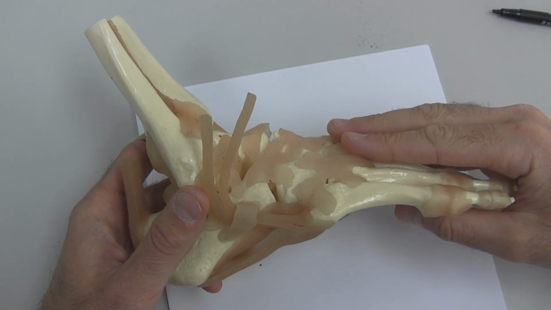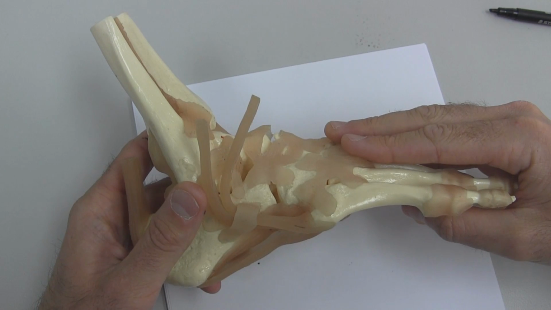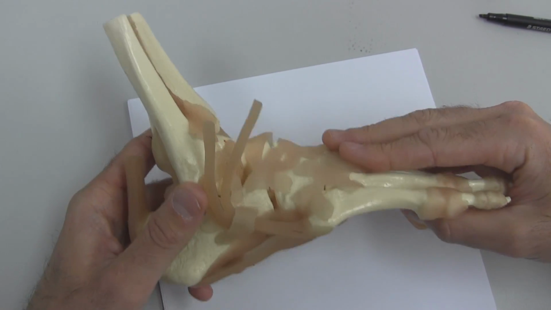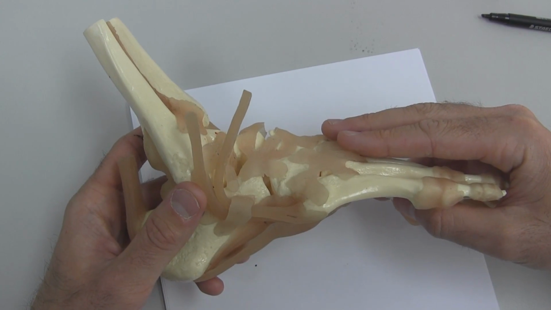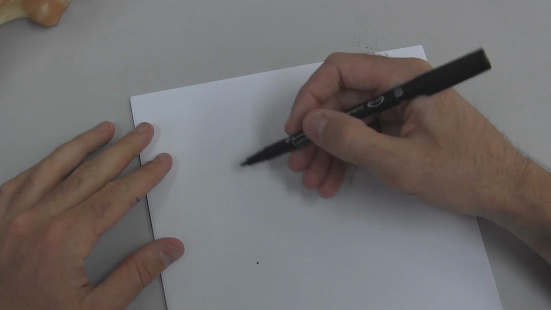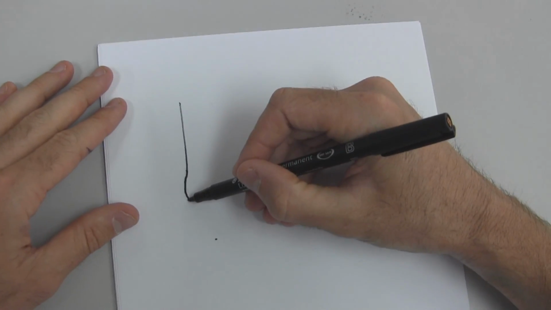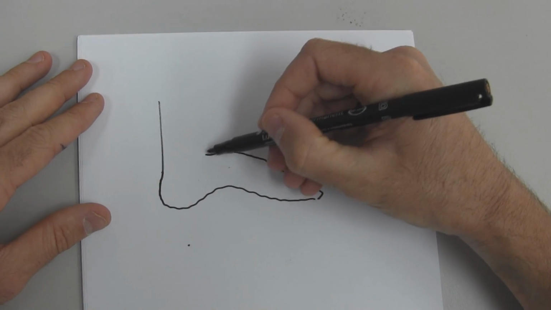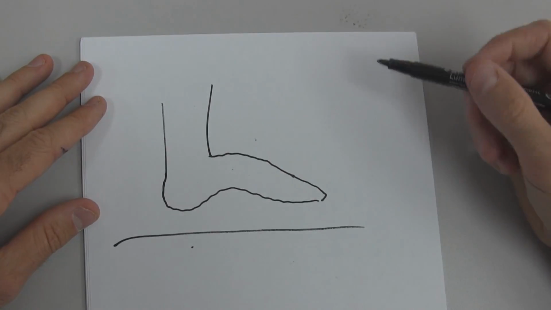So it does 2 things. Number 1, it creates shock absorption. It's the body's natural shock absorber. And then also, upon releasing, it works like a spring to help us propel ourselves forward. If I were to draw a picture of this, it would look something like this. There's my foot, the ground underneath my foot.